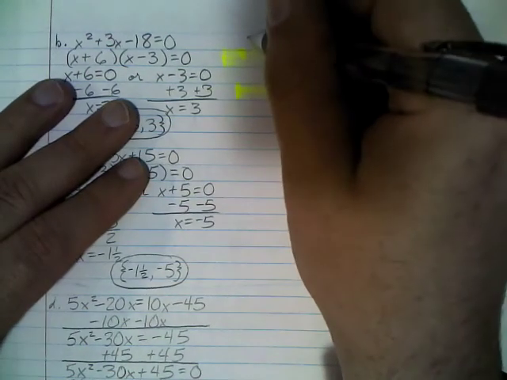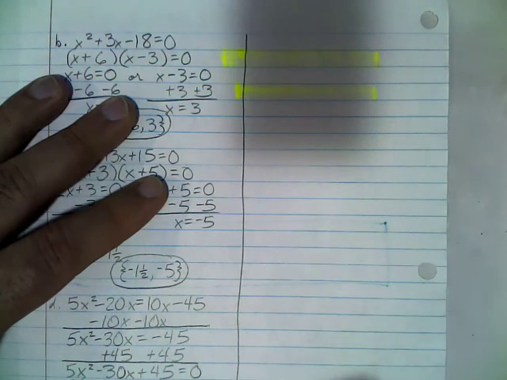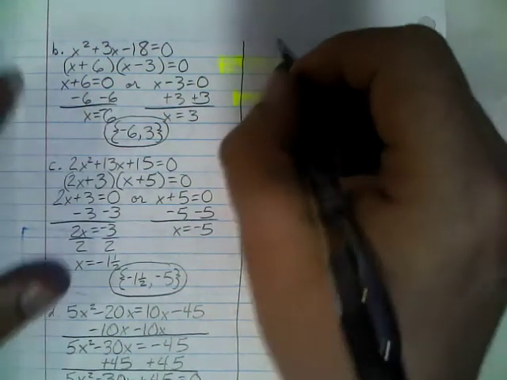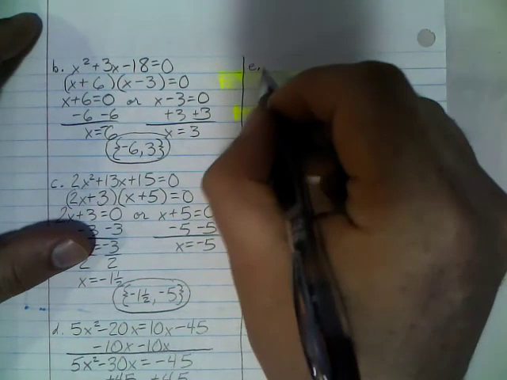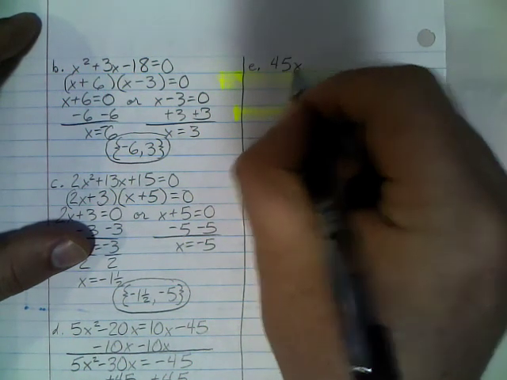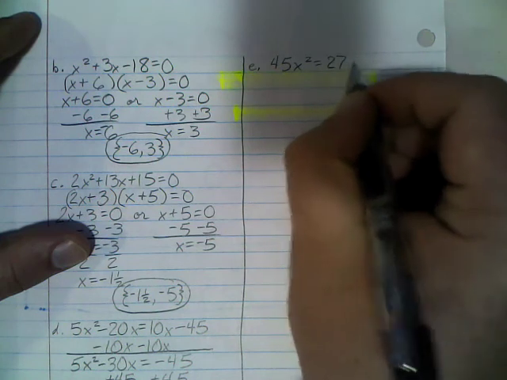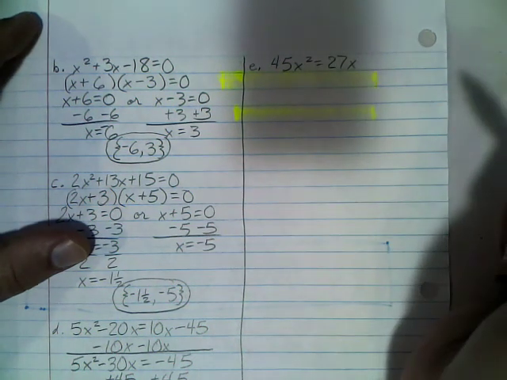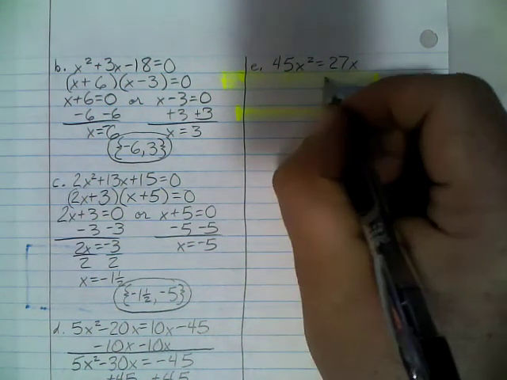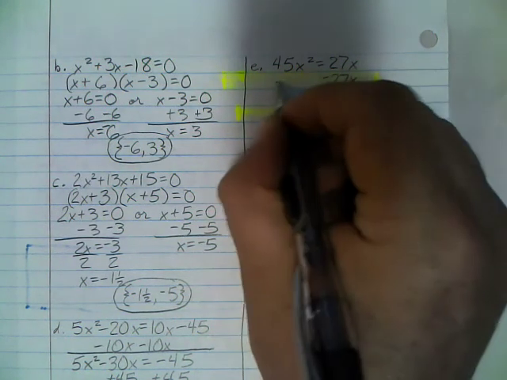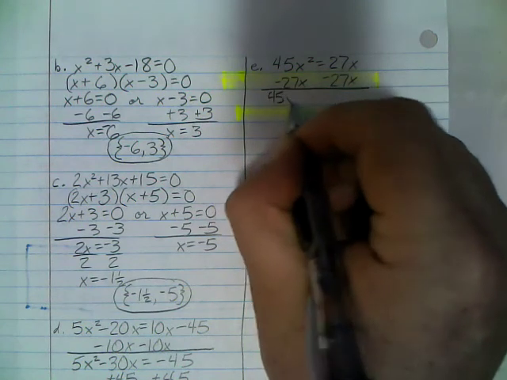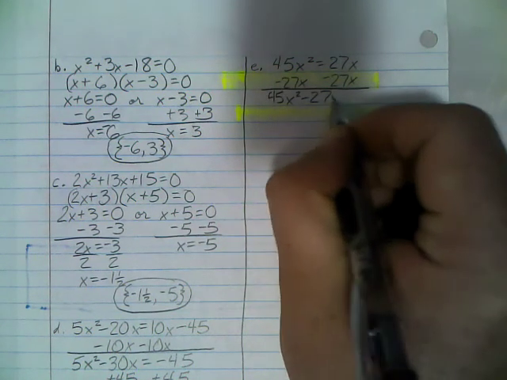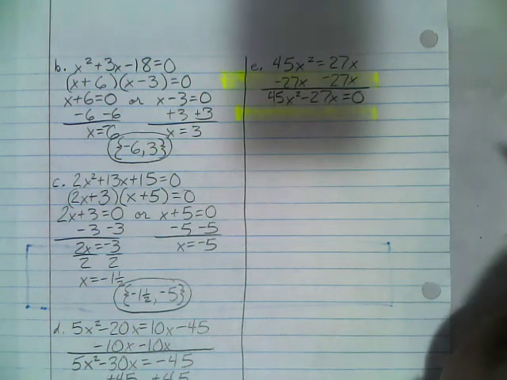All right, so we're going to keep moving here, and I'm going to split my page, try to save some paper so I don't have to go on to a new sheet of paper. And we're looking at E now. So E gives us 45x squared equals 27x. So step 1, set this equal to 0. So I'm going to subtract 27x from both sides. And so that'll be 45x squared minus 27x equals 0.